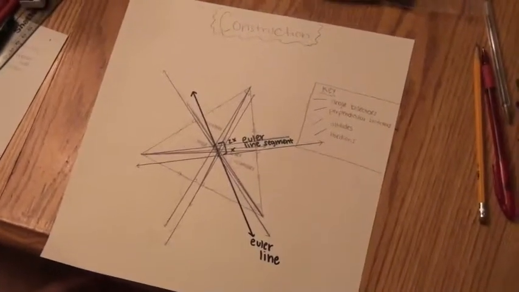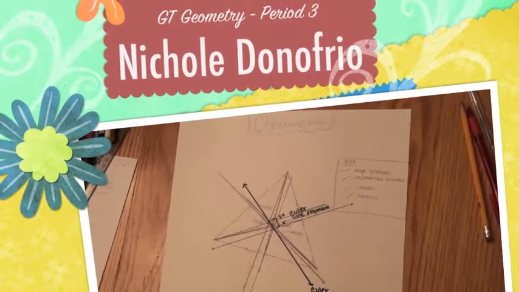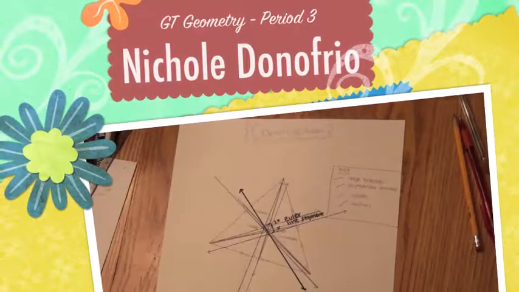This has been construction on an acute scalene triangle by Nichole Donofrio from Miss Choi's GT Geometry class.